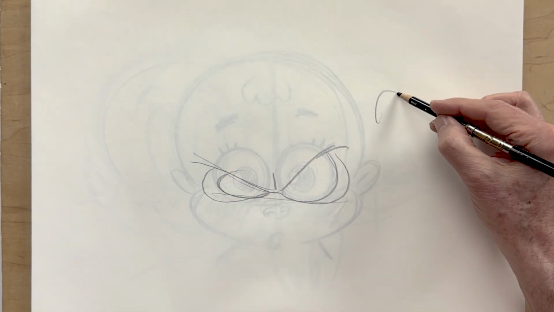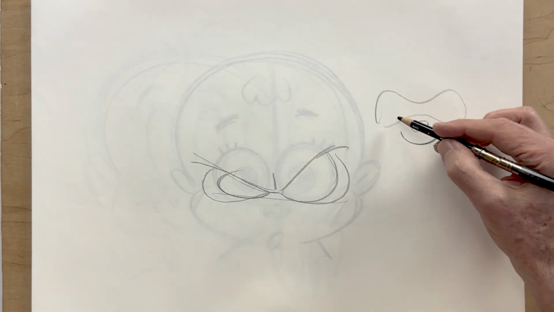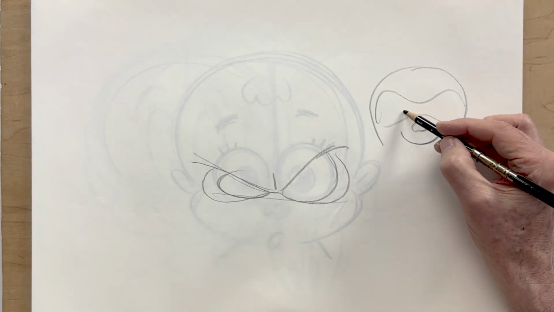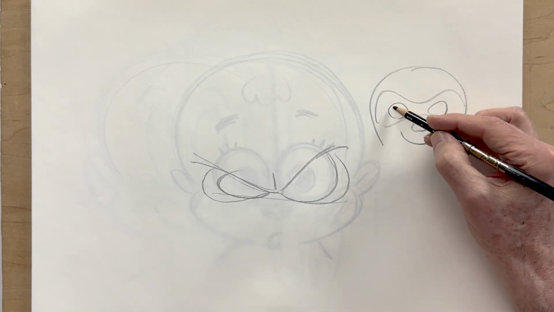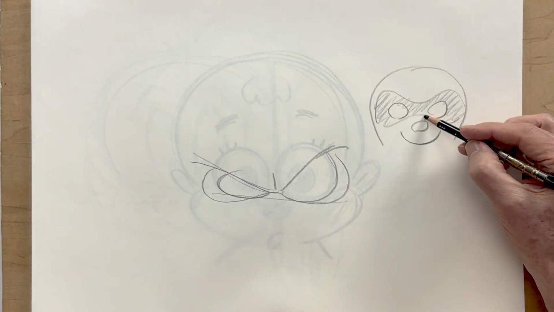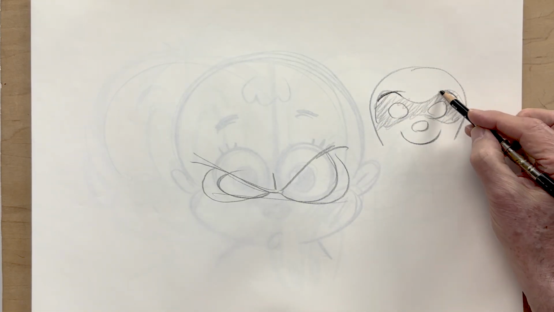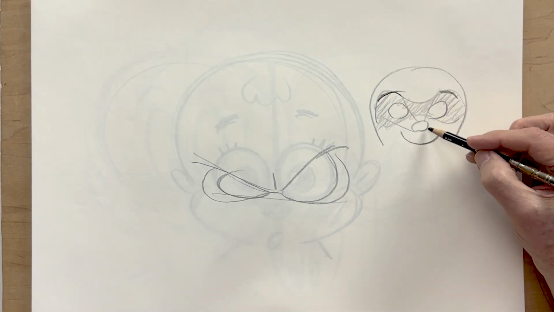It's very important. Imagine a mask on the face. There's the nose, there's the mouth, there's the head, here's the eyes. Imagine the mask defining the arrangement of the eyes to the eyebrows. They almost radiate out from the nose.